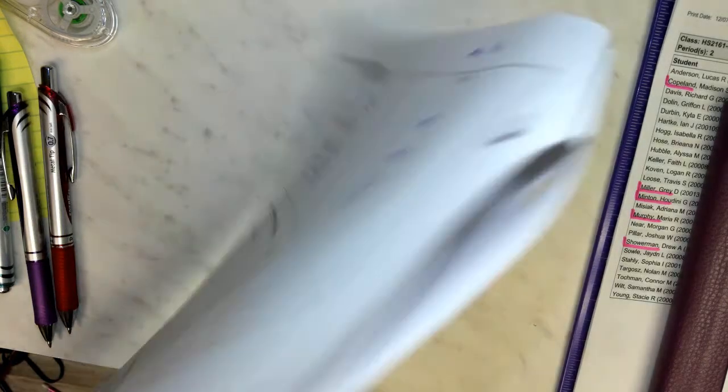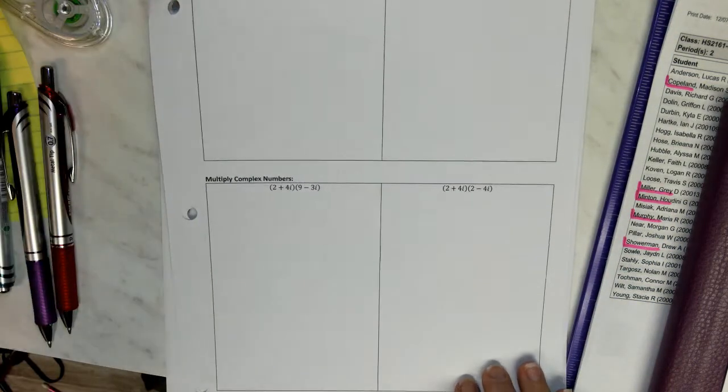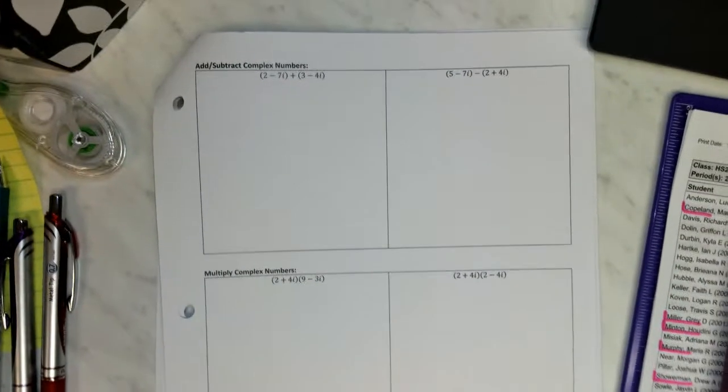All right. On to the last page of the notes. Oh, not the last page, the second page. Second full page. Third page of the notes.